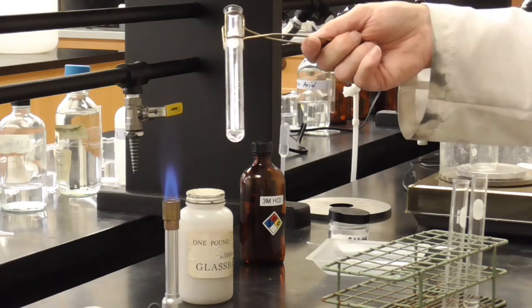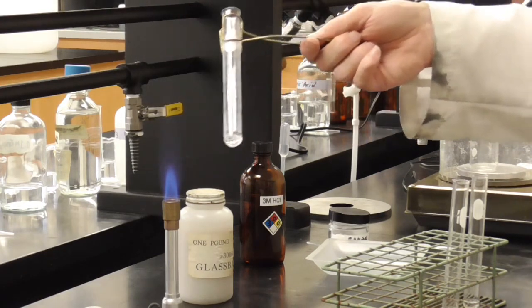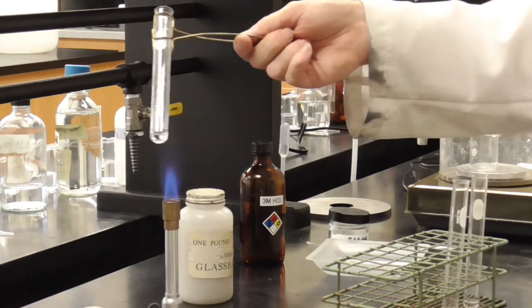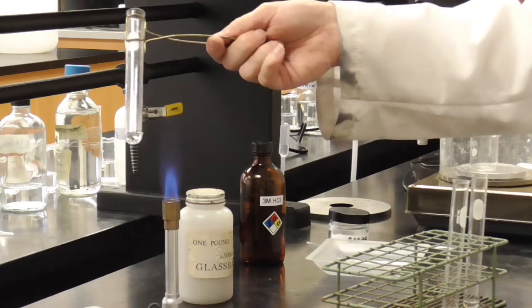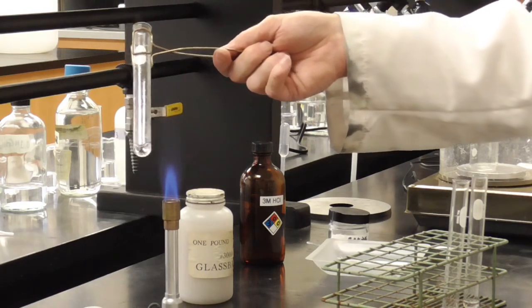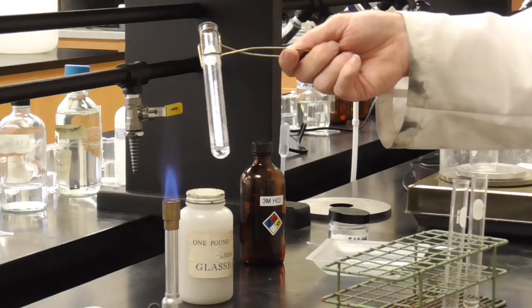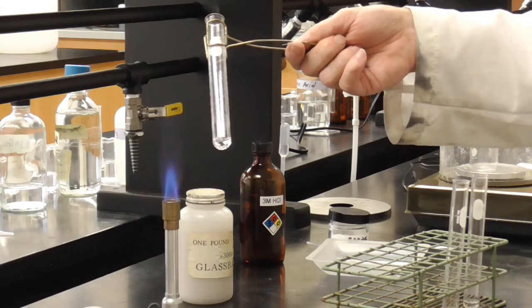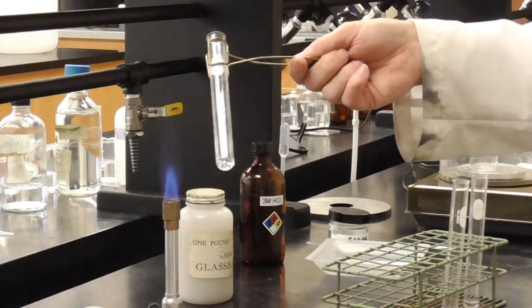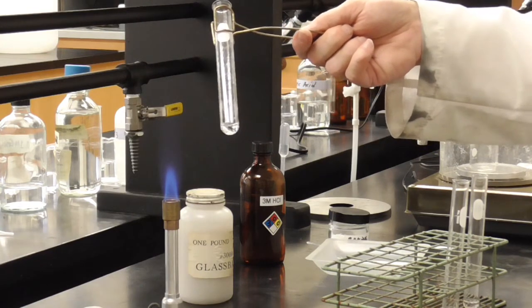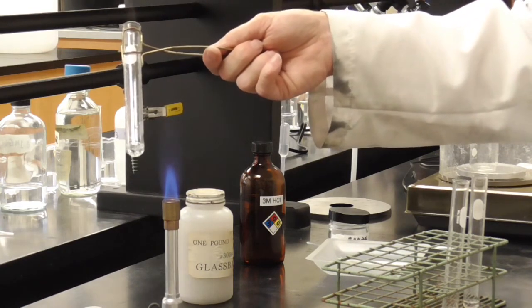So I'm starting to see it bubble a little bit down there, and so I'm going to be a little more careful now. By bubbling, I mean boiling. The water is boiling. So just kind of run it through that flame, and it will slowly evaporate away here and boil off. You just want to be very patient with this and not go too slow.